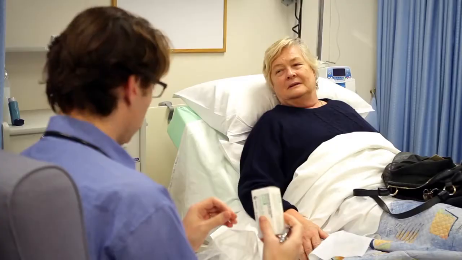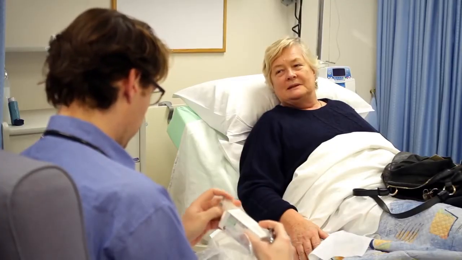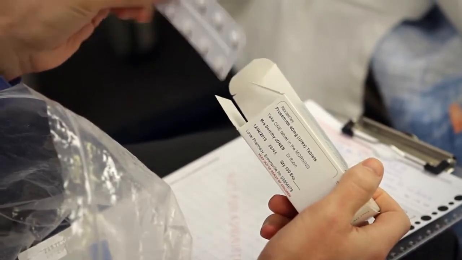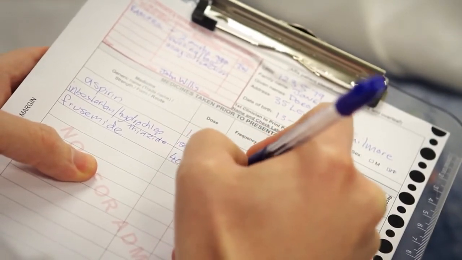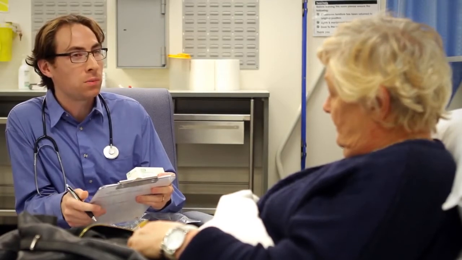How about this one? They're my water tablets. They're a nuisance. Have to keep running to the loo whenever I take them. I've been on them for 6 years now. They do have that effect. How many do you take? 2 every morning. The label here says 1 in the morning.